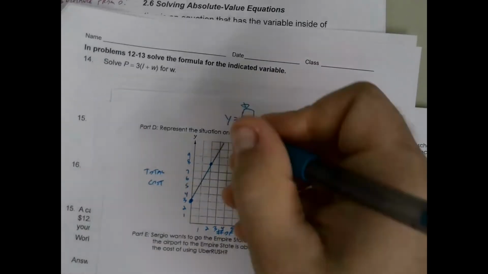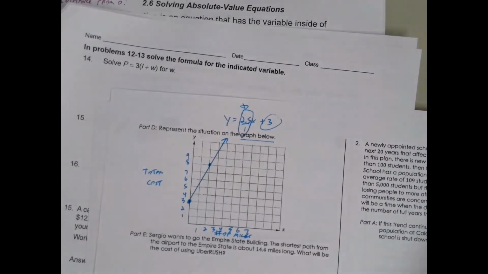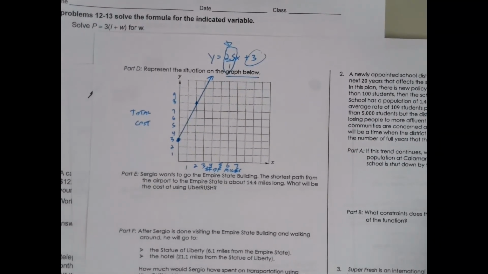Okay? Now, here's the beauty behind our graph. Can we make predictions? Alright? So if I was in the Uber for 2 miles, what is my cost? $8. Okay? See, that's the benefit of the graph. I can interpret what it's saying to me if I understand what the variables represent. Okay?